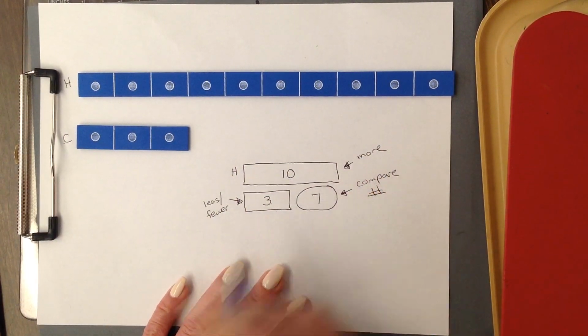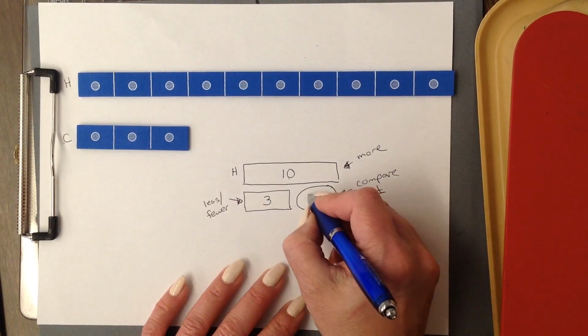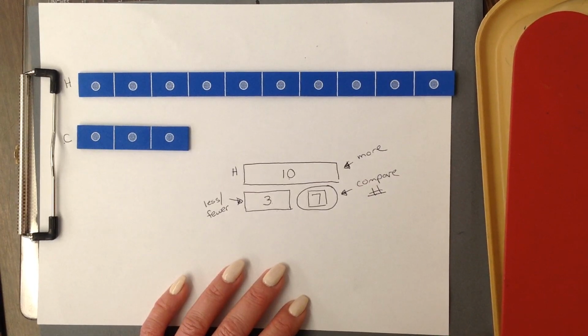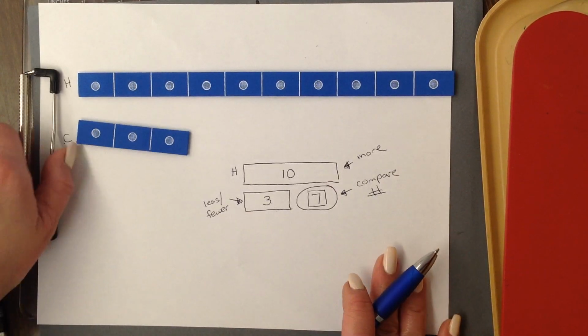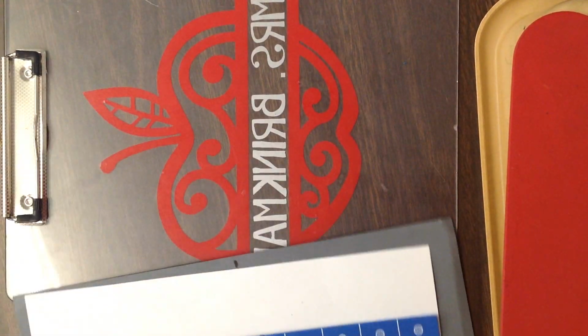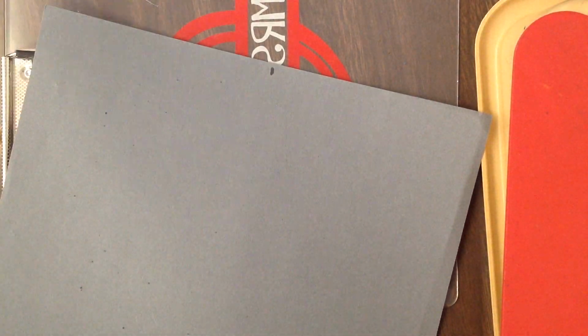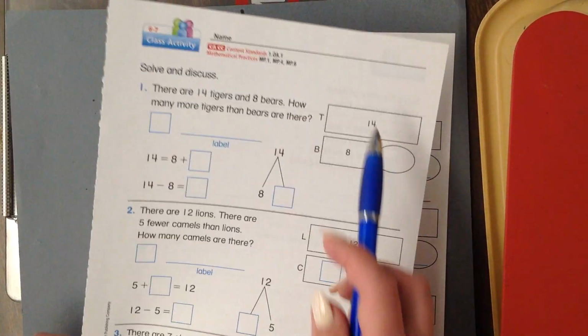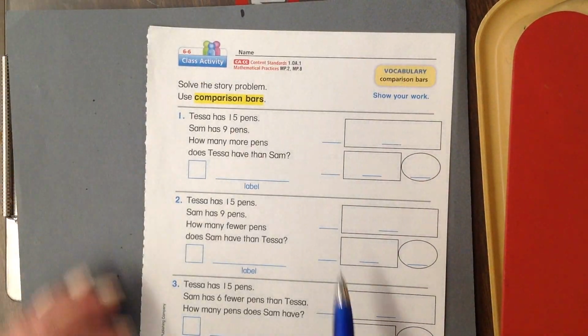Our compare number will go here. Sometimes it's going to be asking us for the compare number. That's the unknown. Sometimes it might ask us for one of these other ones, and we're going to go into that in today's lesson. All right. I want you to go ahead and open up your math books to page 185. 185 looks like this. Don't get confused with the next one, because it does have some compare bars on the next lesson. It's not that one. Okay, it's this one.